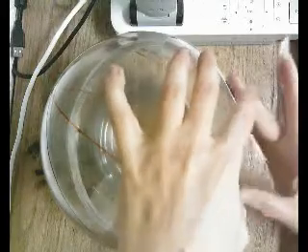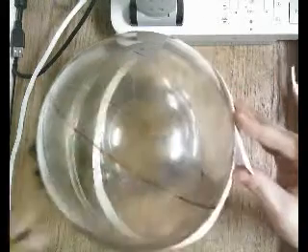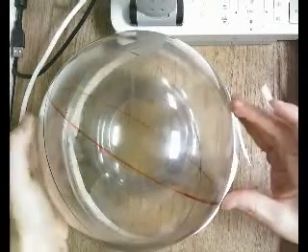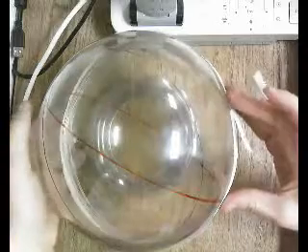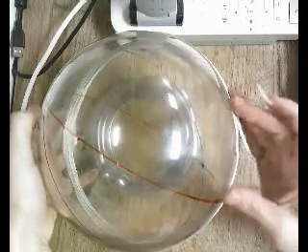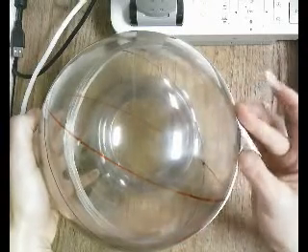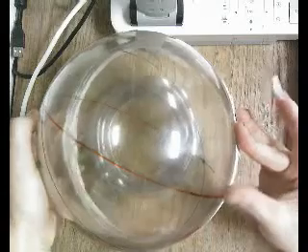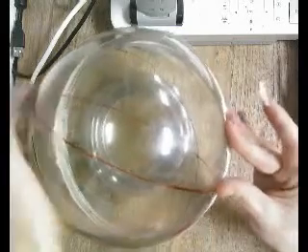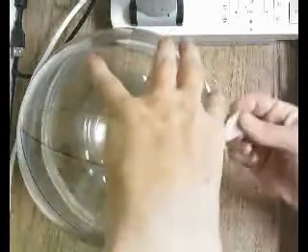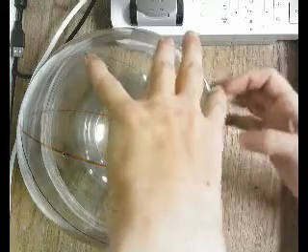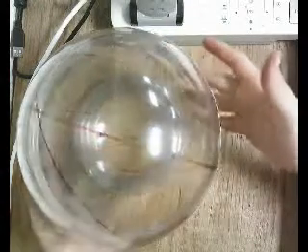So when you're securing this, try not to get tape on the sphere. I did that and it sticks really bad. It does come off with Goo Gone. So I just have a little bit of tape holding it in place.